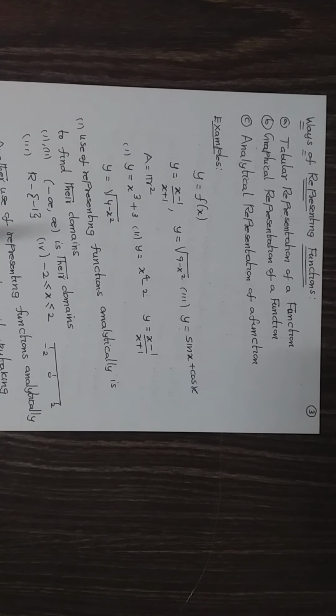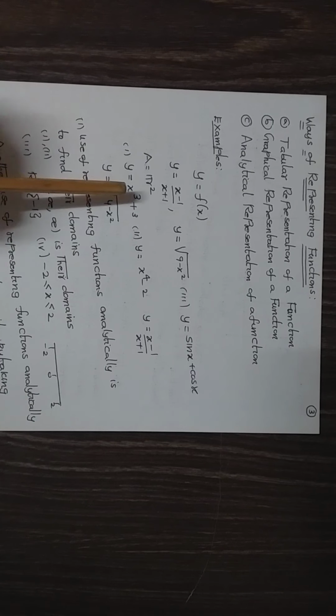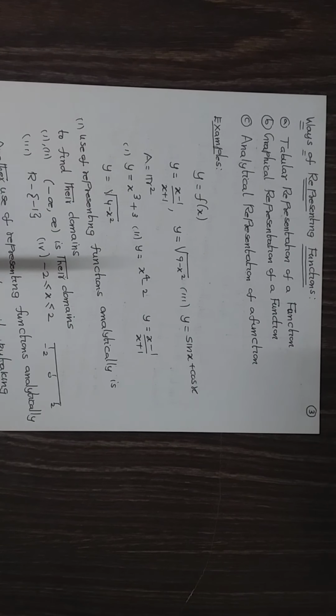For example, if you take these functions, number 1, this one, x cube plus 3. What is the domain for this function? Every real value you can take as a domain. First of all, you should know what is the domain of a function. Domain means the input values which are given to the function. The x values for which we can evaluate the function is the domain. Understood? Domain means input.